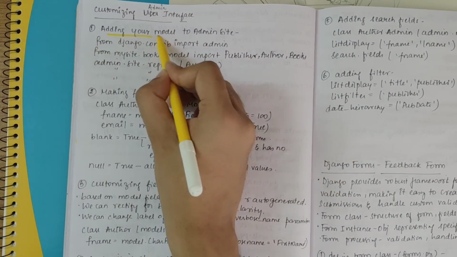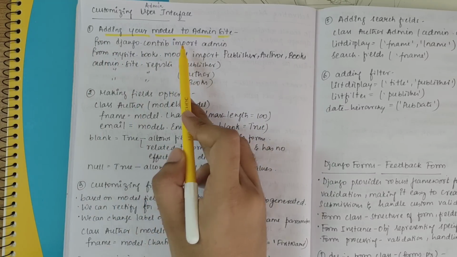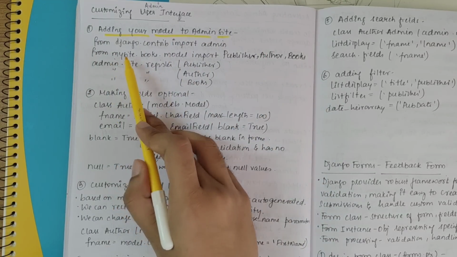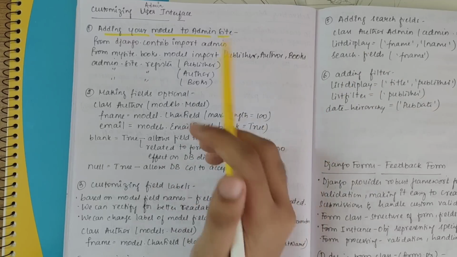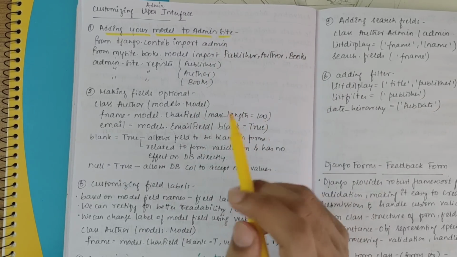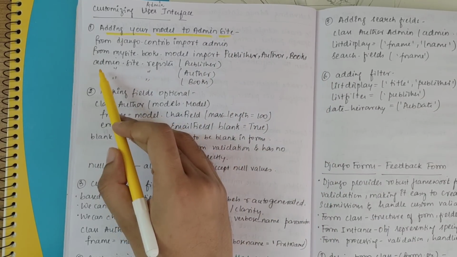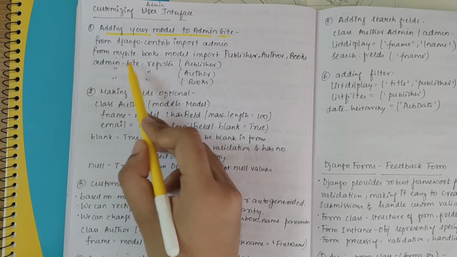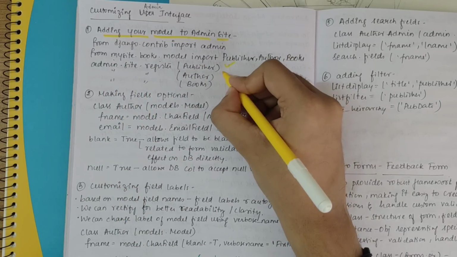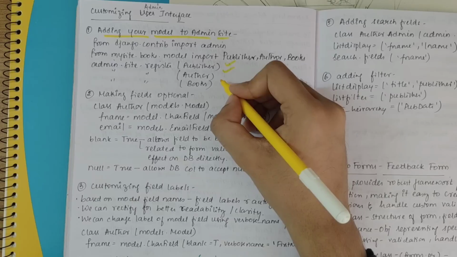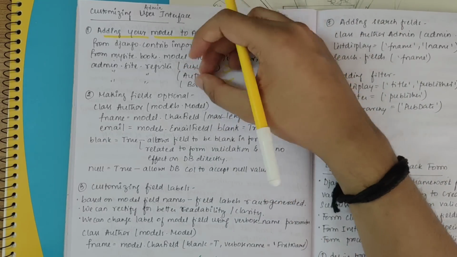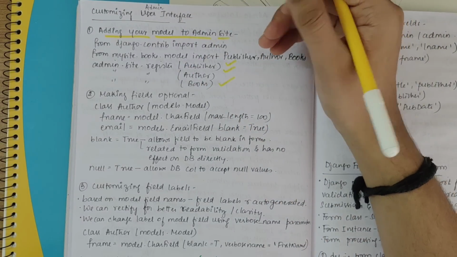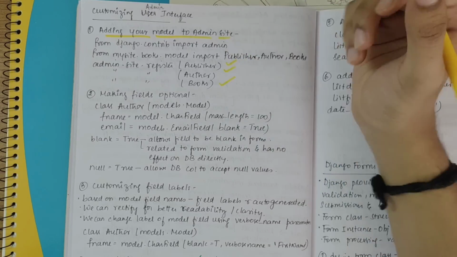It is from django.contrib import admin. We are importing the admin package. From mysite.books.models, from the books models, I am importing the Publisher, Author and Book classes. After that, I'll be registering them: admin.site.register(Publisher), admin.site.register(Author), admin.site.register(Book). So I am done with these 3 steps. That is how we can register a particular model to our admin site.